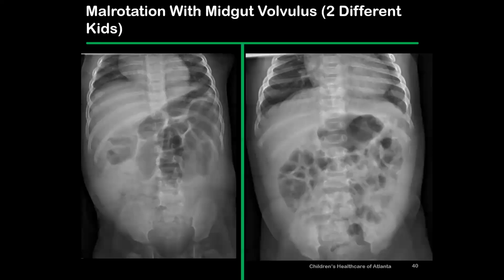So these were 2 kids who each had malrotation with midgut volvulus. This child didn't have any past medical history. He just had bilious emesis. And we can see that there are some bowel loops that are getting a little bit too dilated now in the upper abdomen. If we look at the interpedicular distance, those bowel loops are a little bit too wide.